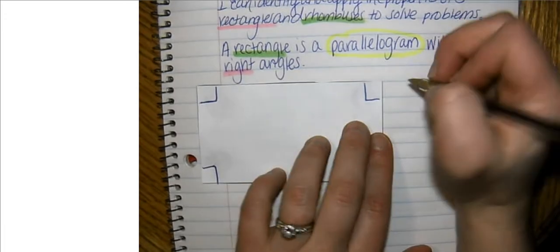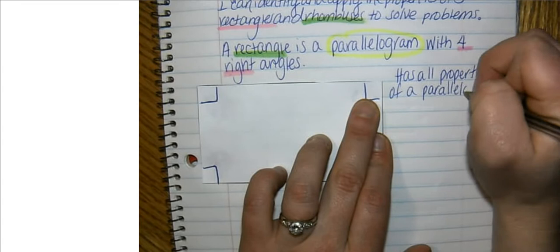Because it has all of the properties of a parallelogram, I'm going to write, has all properties of a parallelogram. And those properties are as follows.